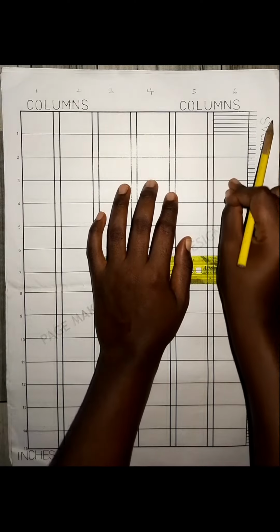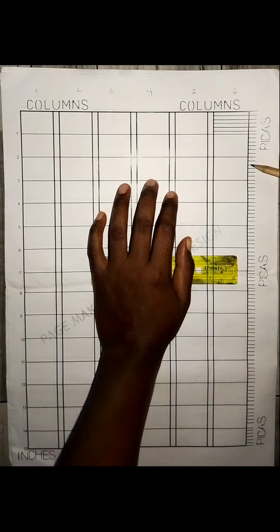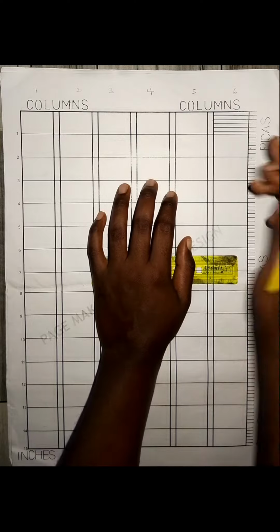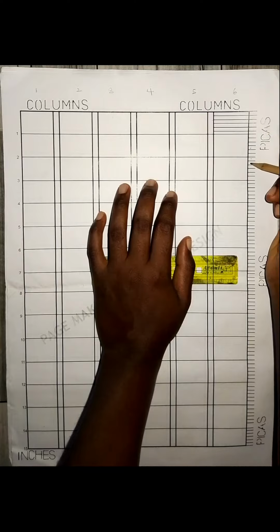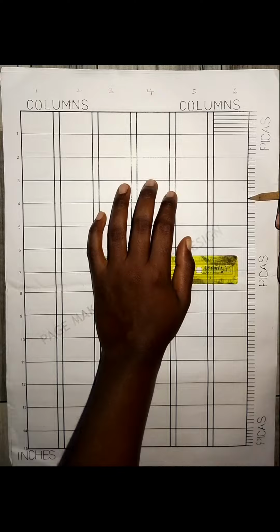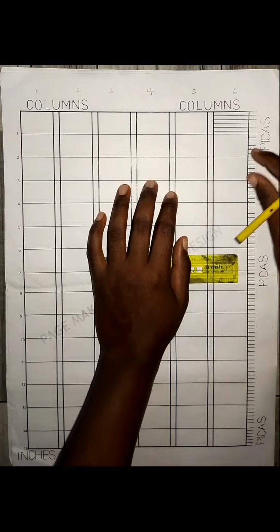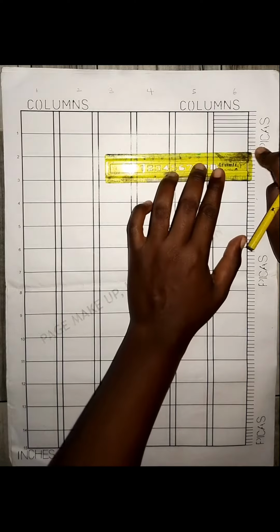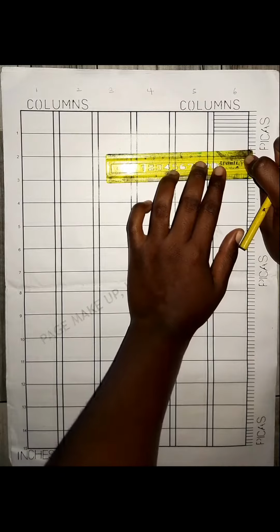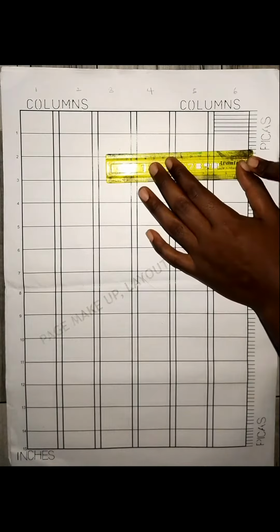If we're using 6 by 6 for the flag, we'll have to start at where the 10th pica stops to count 12. So this is 1, 2, 3, 4, 5, 6, 7, 8, 9, 10, 11, 12. That is where we'll stop. So let's start at where the 10th pica stops to count.